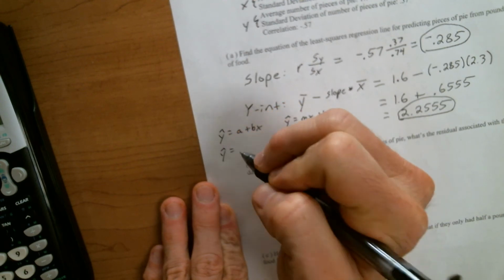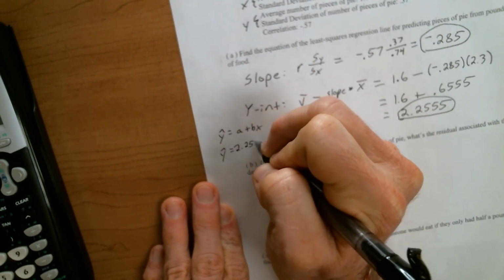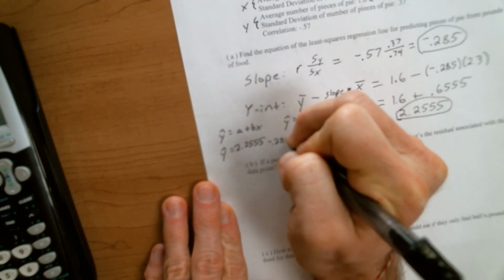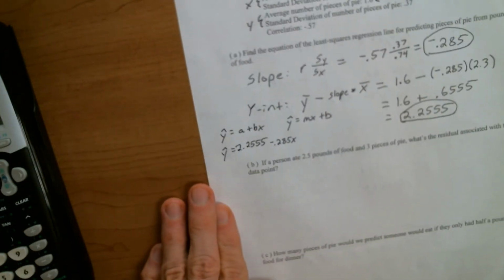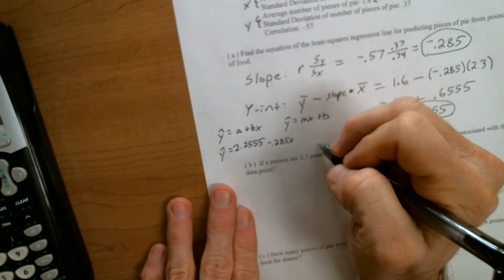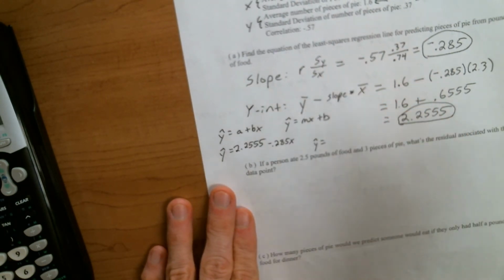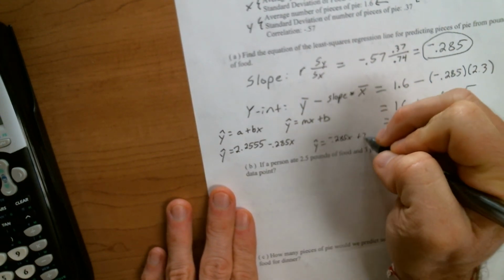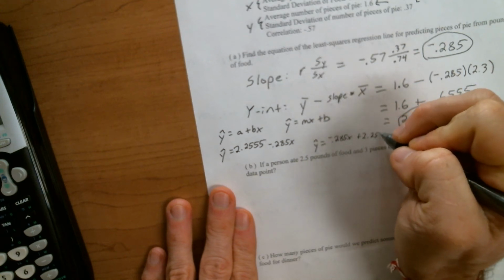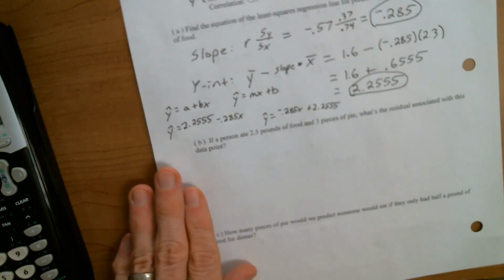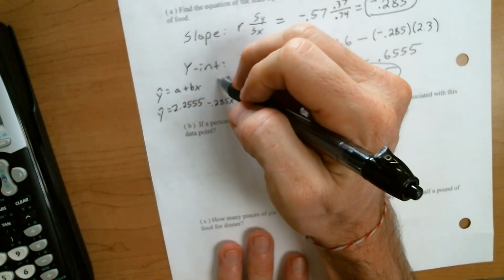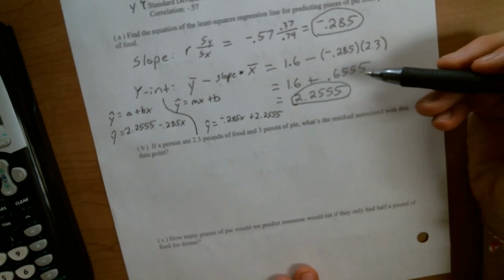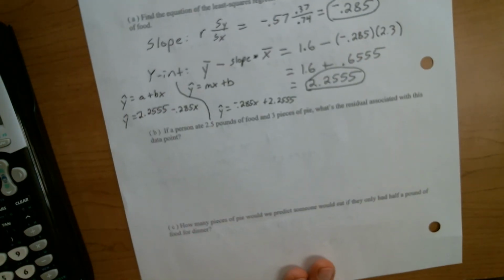So you've either got y hat equals 2.2555 minus 0.285x, or you've got y hat equals negative 0.285x plus 2.2555. So again, I don't care which way you do it. Just make sure that you don't forget to do it. All right, don't do all the hard stuff and then forget to do the easy stuff.